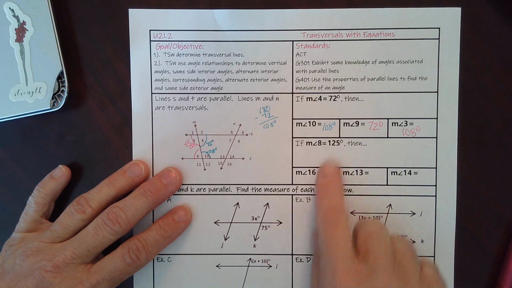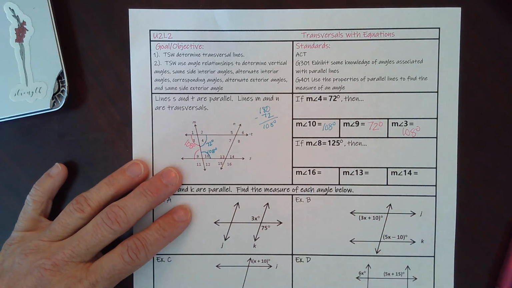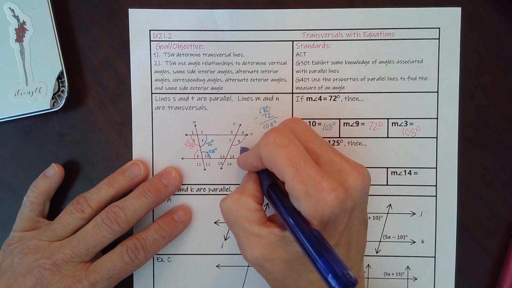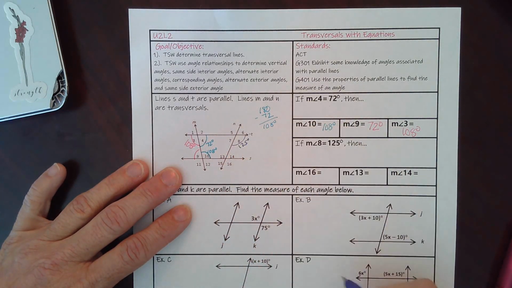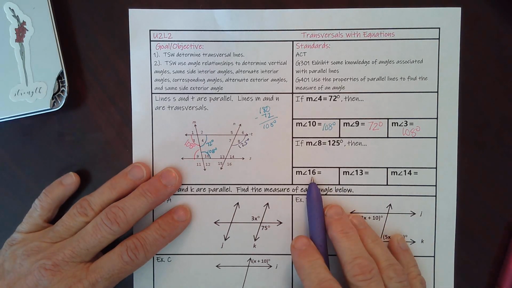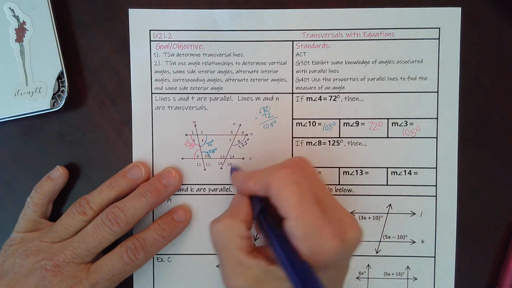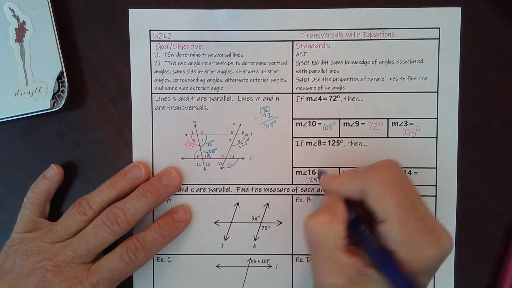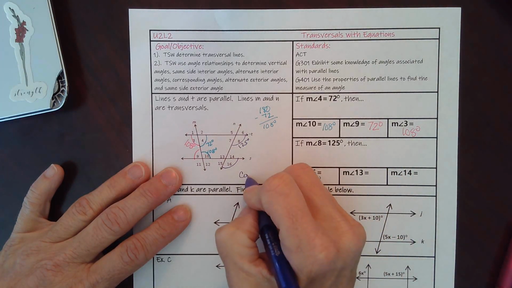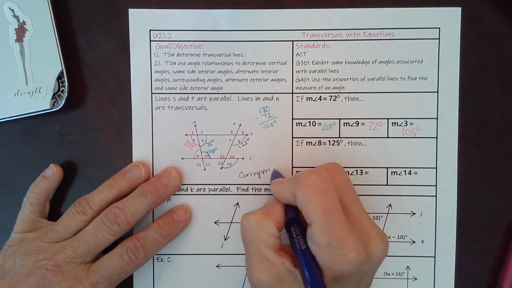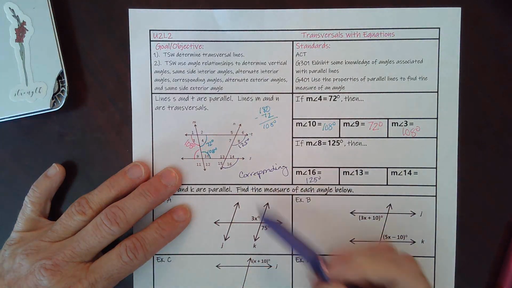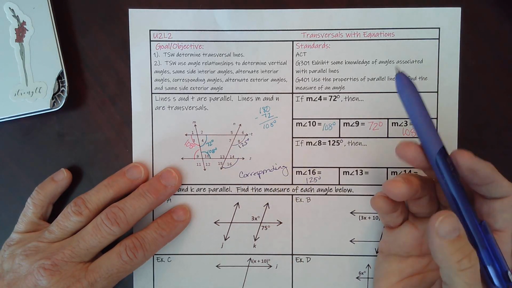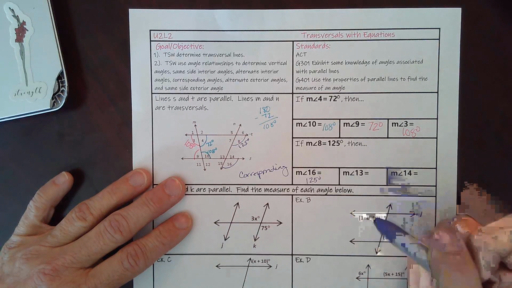All right, so let's move over to the measure of angle 8. So here the measure of angle 8 is 125 degrees. Then the measure of angle 16 is also 125 degrees because they are corresponding angles. They are in the same position, so they are congruent and they're corresponding.